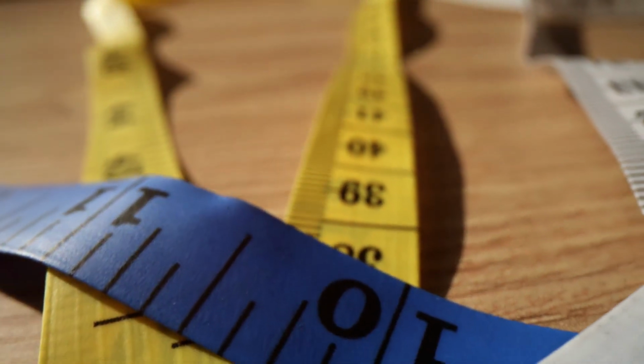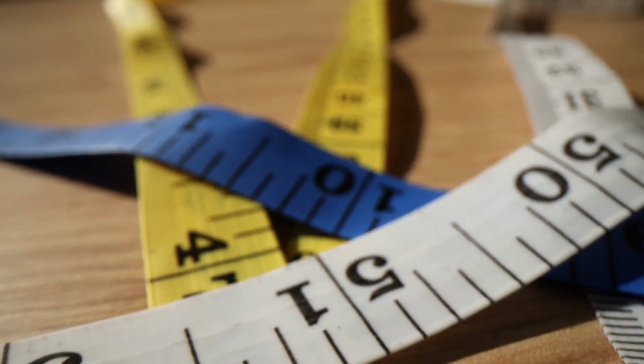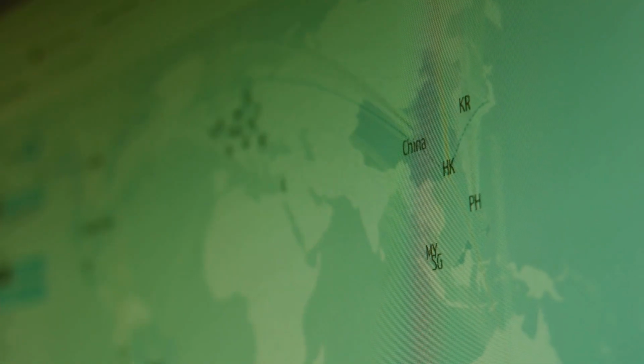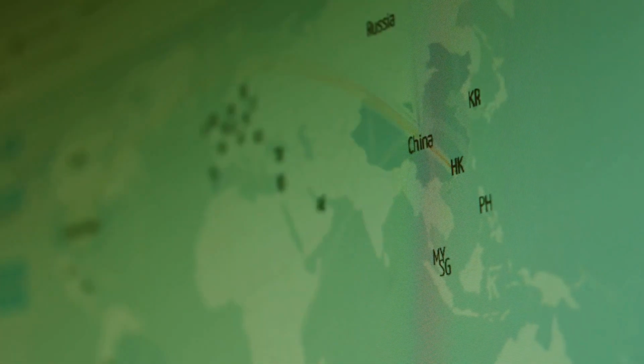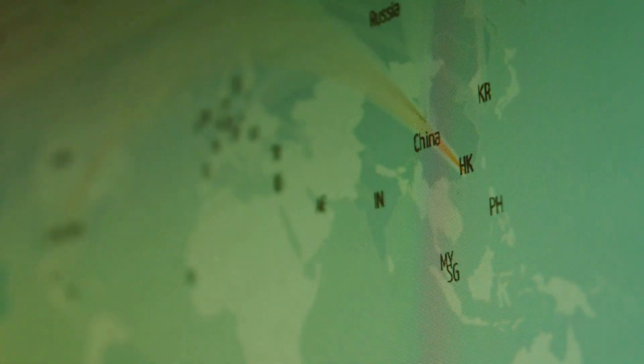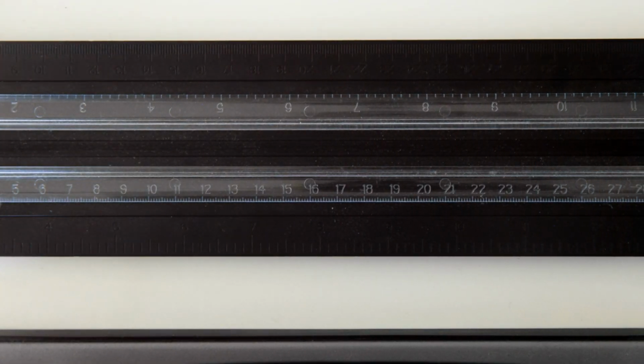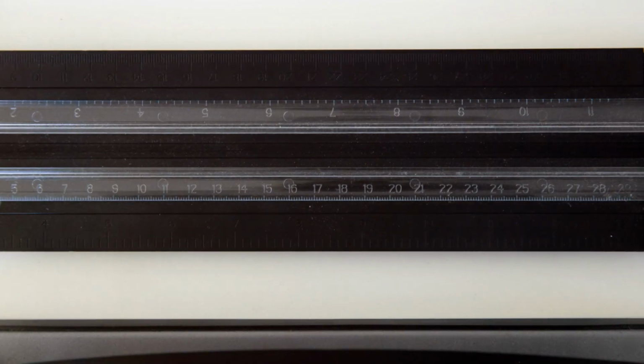So, let's dive into the comparison and use cases of the metric and U.S. customary measurement systems. The metric system, which is based on units of 10, is widely used around the world for its simplicity and ease of conversion. For example, converting between millimeters, centimeters, meters, and kilometers is straightforward.